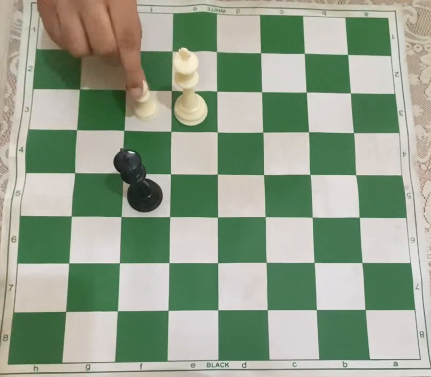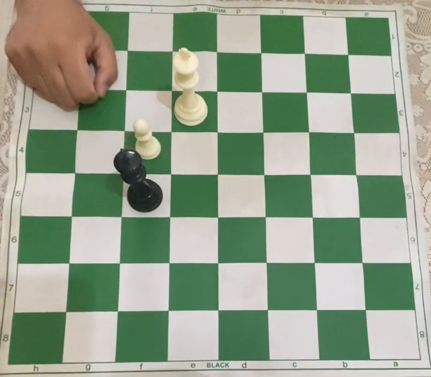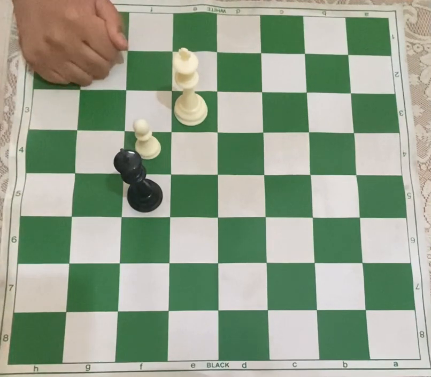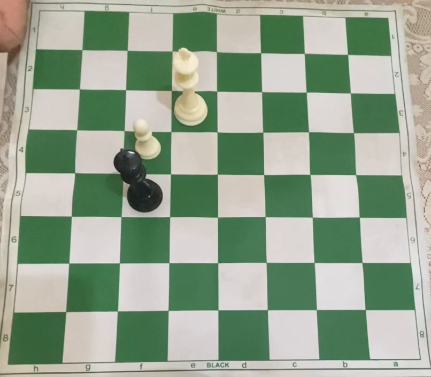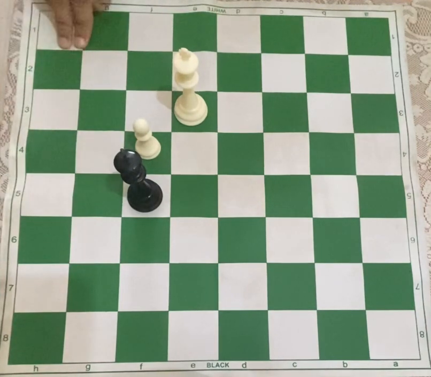Okay, white tries to play f4, trying to take the opposition, but again, black should play a move such that it regains the opposition.